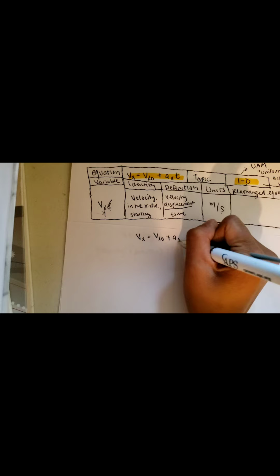So now we're left with the rearranged equation. We have v sub x is equal to v sub x naught plus a sub x t. Think of this as what we had done for the math pretest.